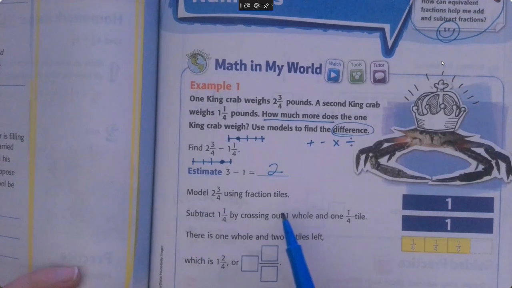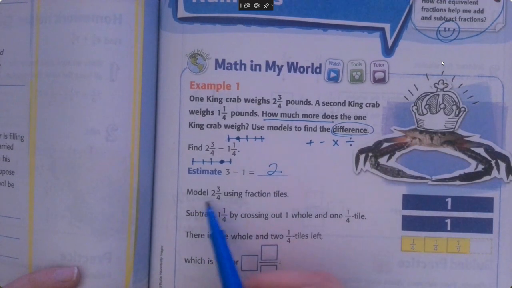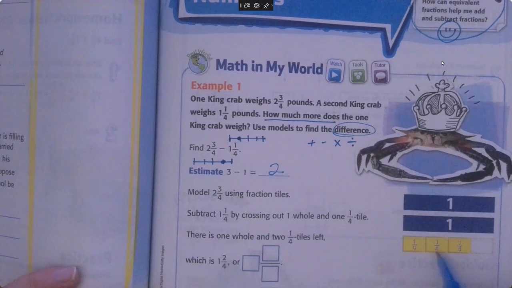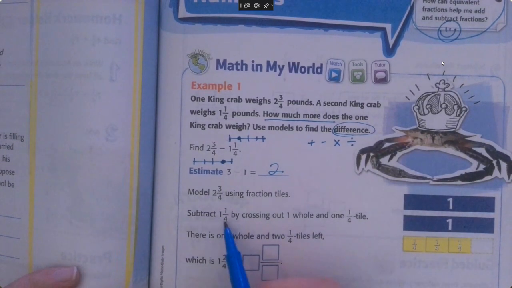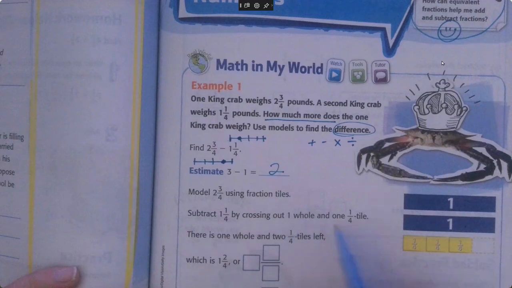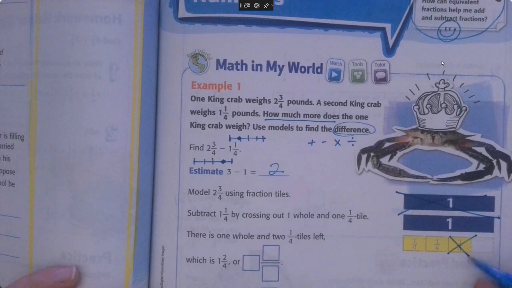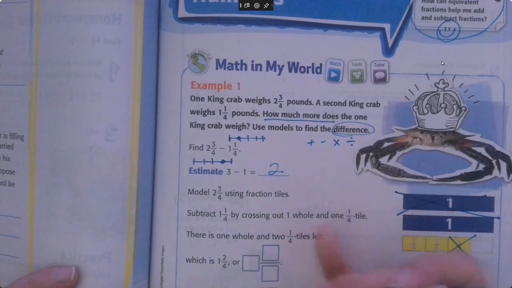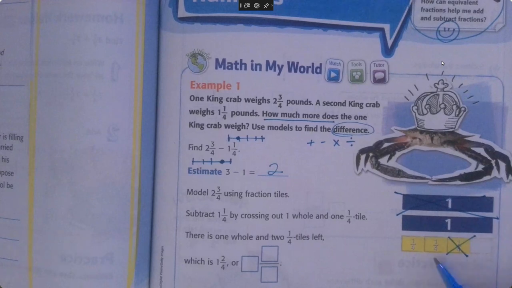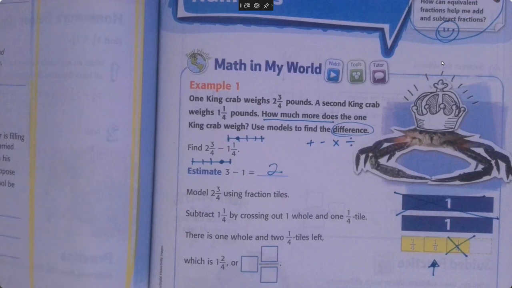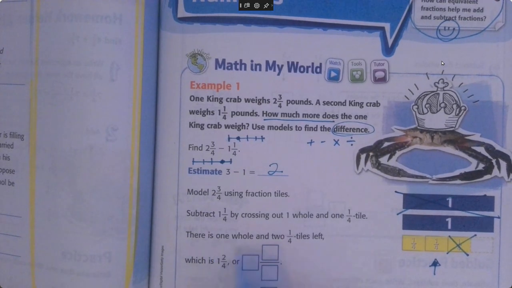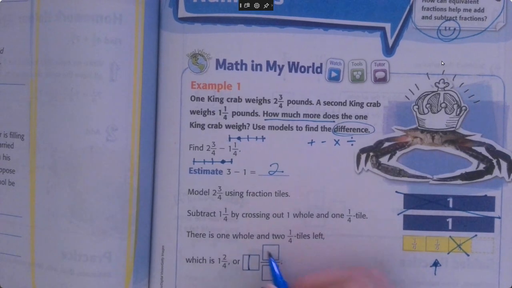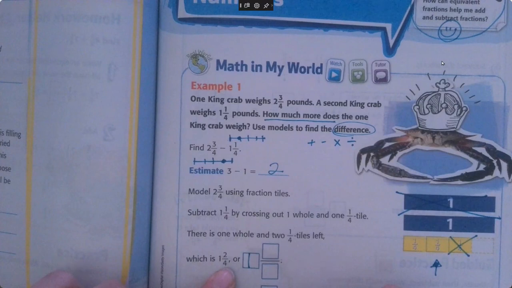So this time we're going to do it with models. Use 2 3/4, so we have 2 wholes and 3 1/4 pieces. And we're going to subtract 1 1/4 by crossing out 1 whole and 1 tile. And I always like to start crossing off on the right hand side working backwards so that the rest stay intact, right? You wouldn't want to cross this middle one out. You could still count them and get to the right answer, but it just makes it a little more awkward. So there is 1 whole and 2 1/4 tiles left.